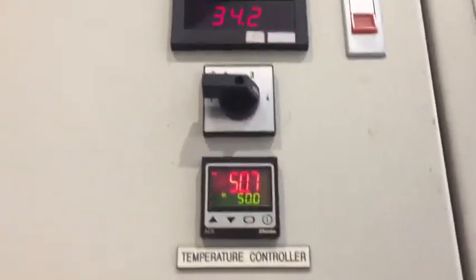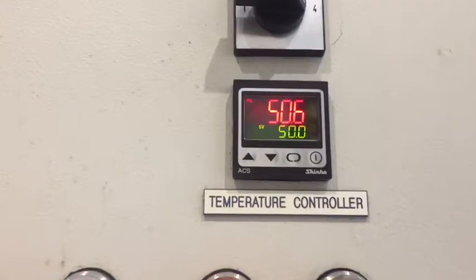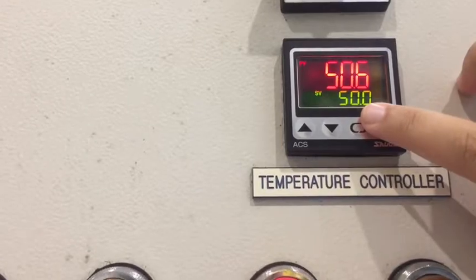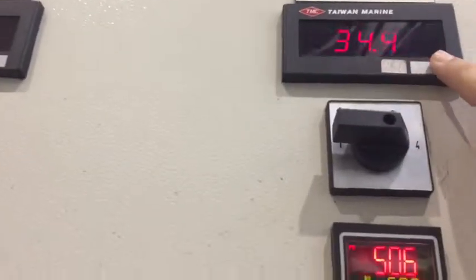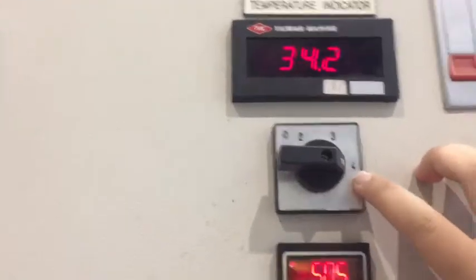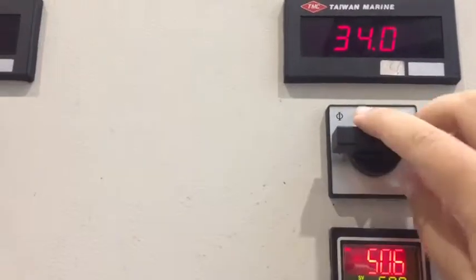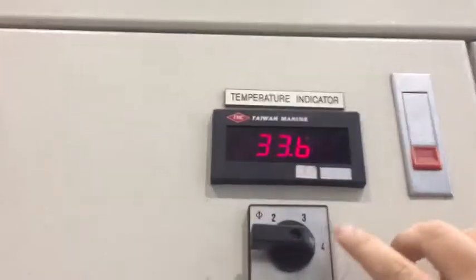Okay, next for the temperature. We have to wait for the right temperature here to be the same as this one, which is 50. We have to wait for this one to be the same as this, and then we take this reading, and then this one is the indicator, which means that this is the T4, and then we can rotate it to T1, T2, T3 and T4, and we get the reading here. Okay, that's all.